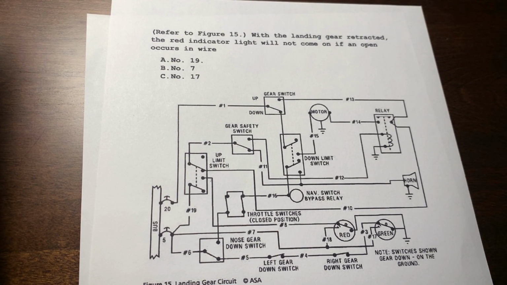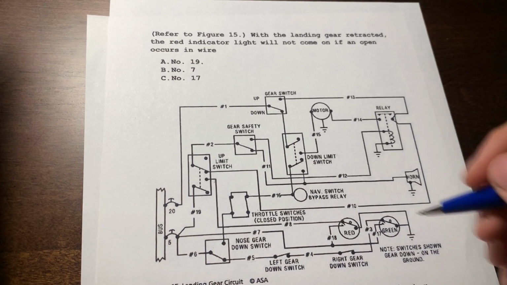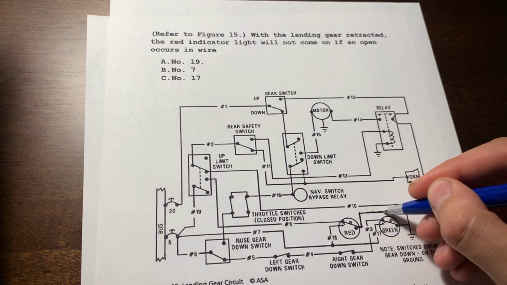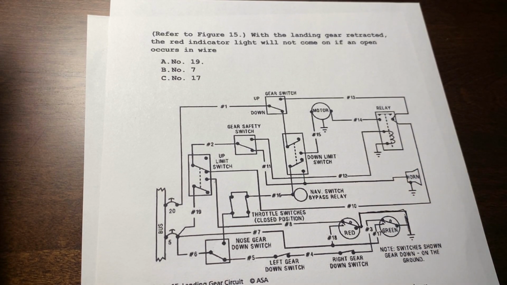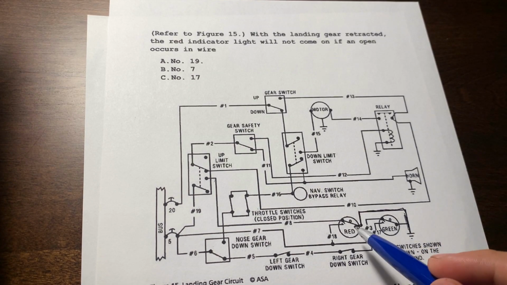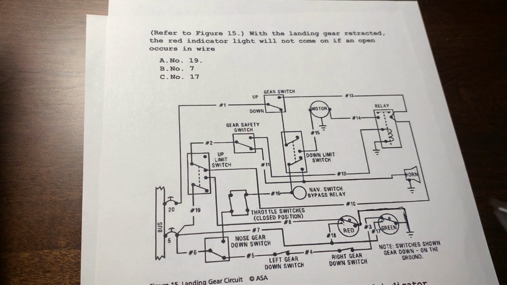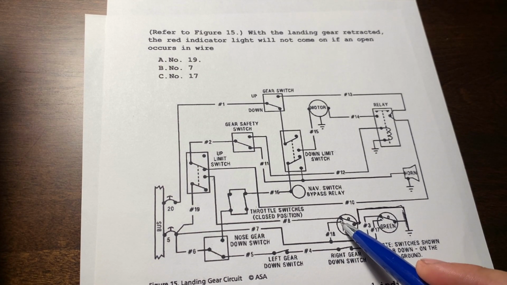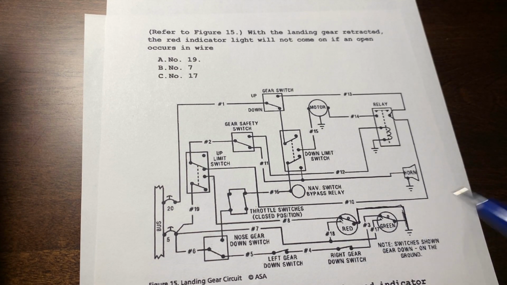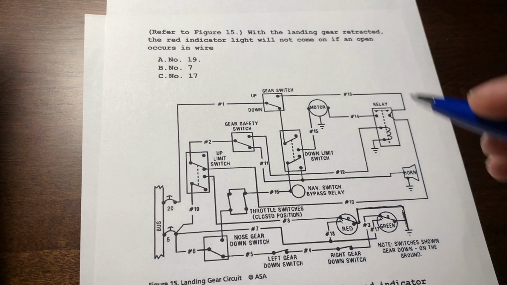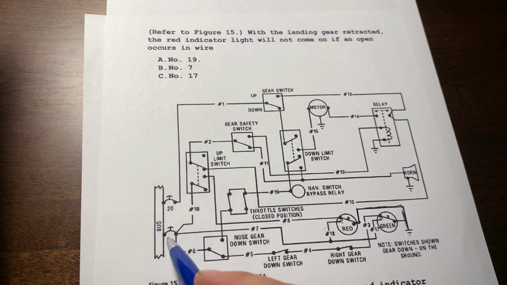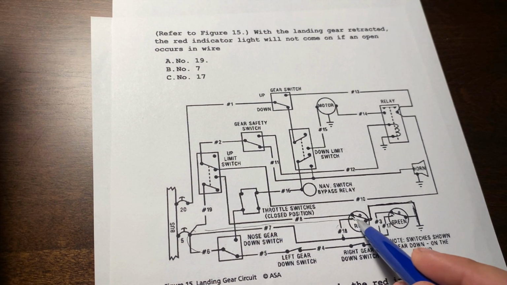With the landing gear retracted, the red indicator light will not come on if an open occurs in wire blank. So we have the red indicator light. It already has constant ground, so all we need to worry about is power. If you follow the press to test circuit, remember, if it's a small triangle shaped at the end of the wire, it's a press to test circuit, so that's not going to matter. That only comes on when the pilot presses the light. So we could ignore pretty much anything coming from here on out.